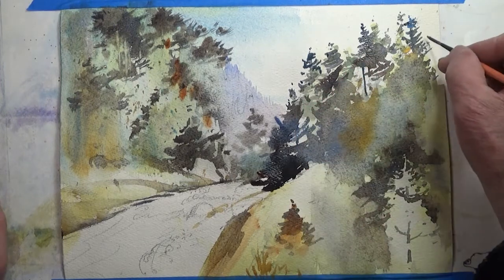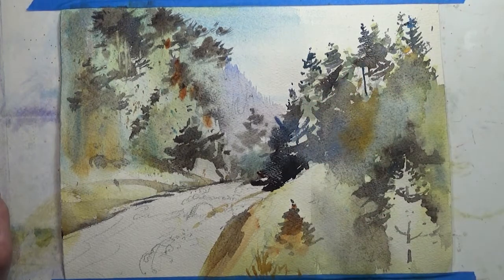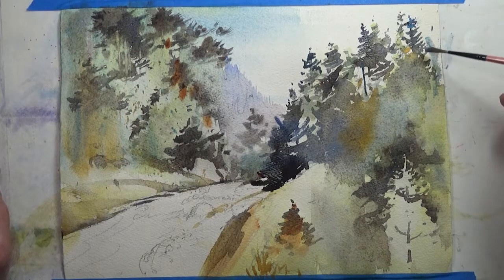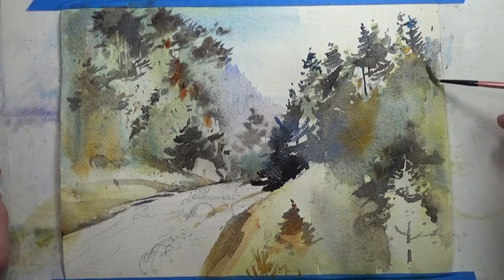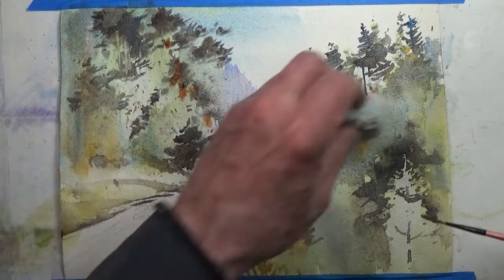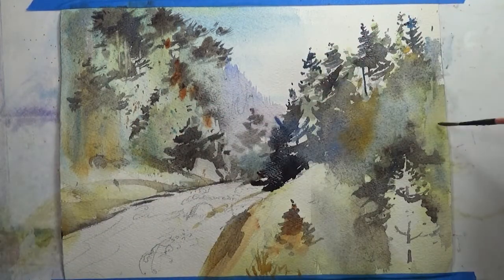Okay. All right, and then we're just going to soften this up in here a little bit more. Give it some, what's that, lavender. Just let it go.